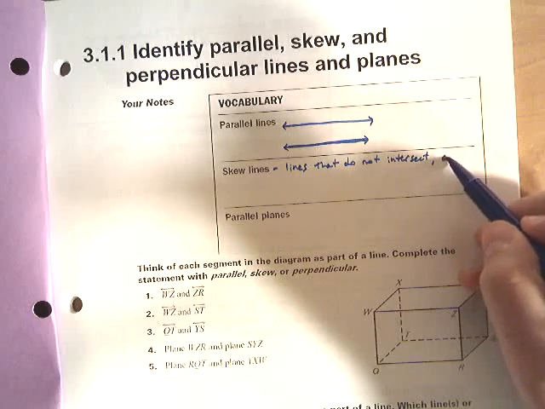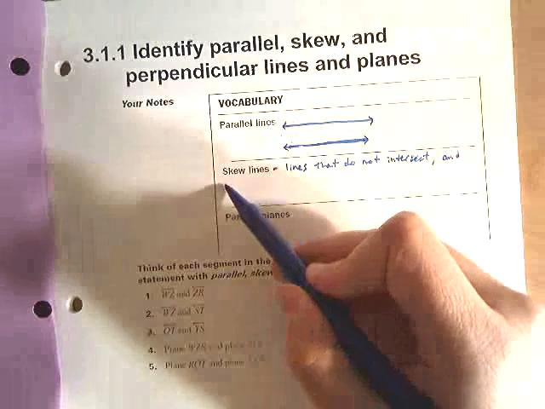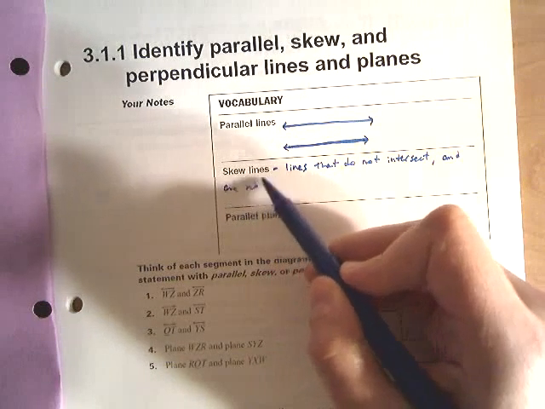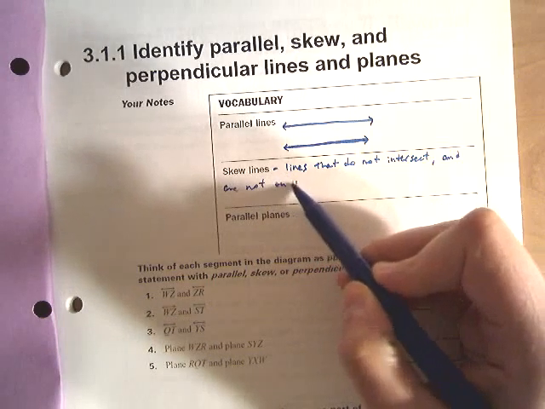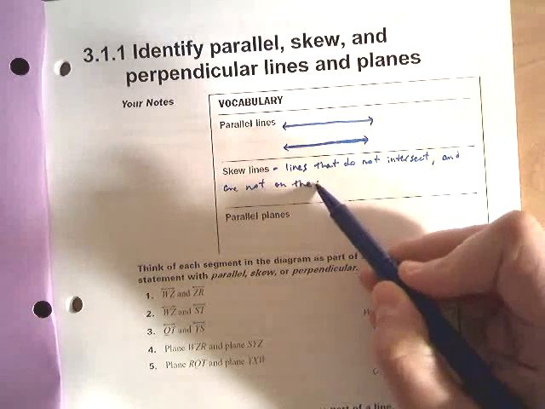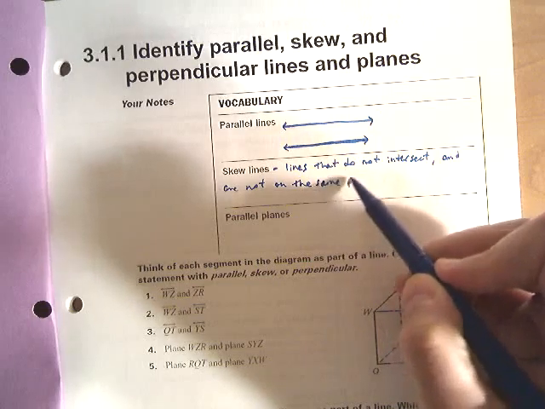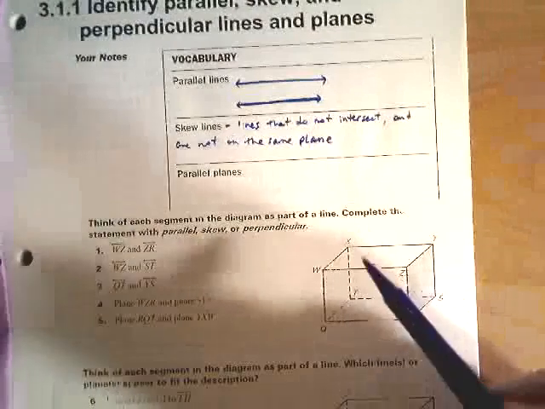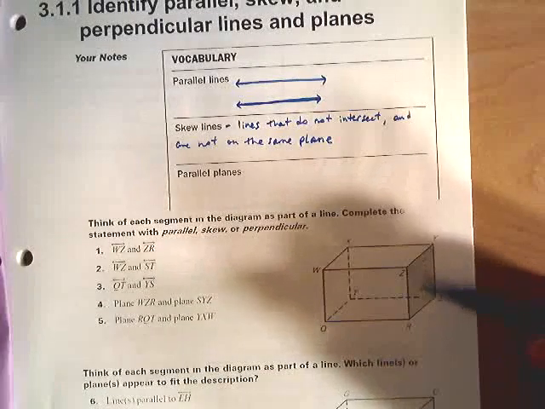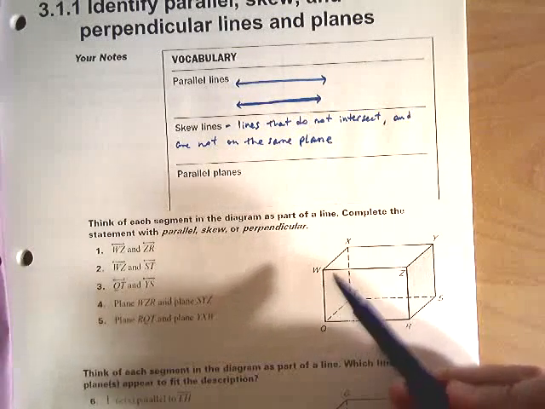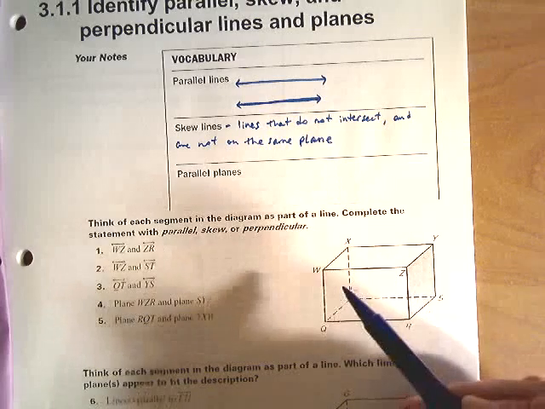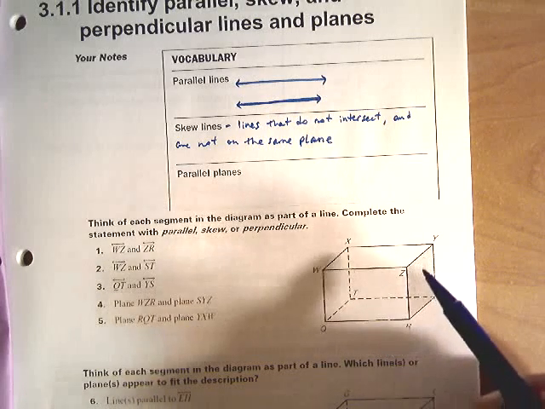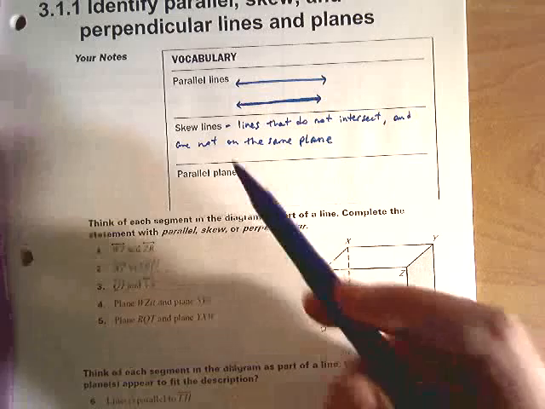And are not on the same plane. So for example, you look at this box, so you had a line drawn on this side of the box and a line drawn over here on that side of the box. They wouldn't intersect and they're not drawn on the same flat surface, so they would be skew lines.